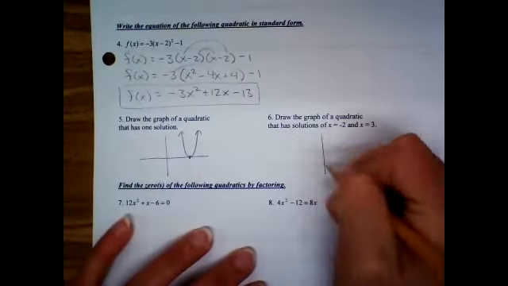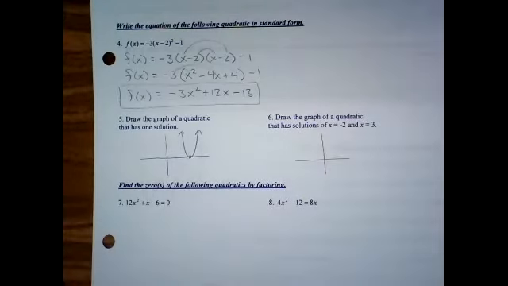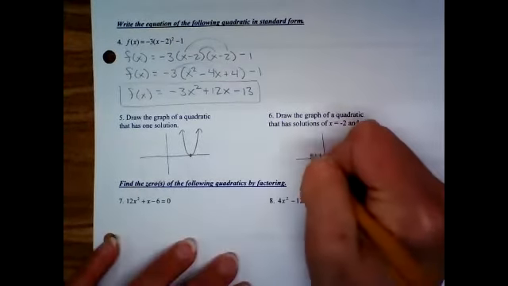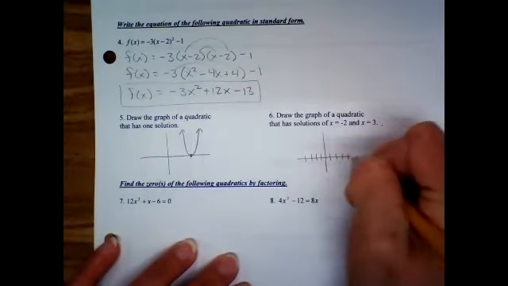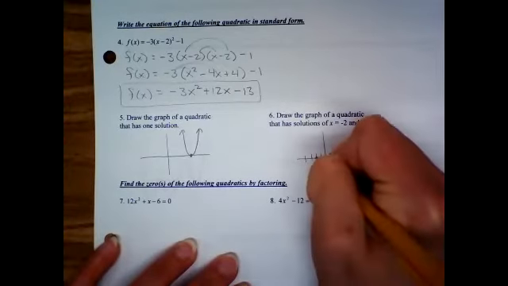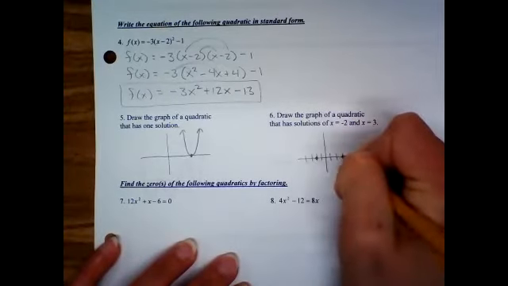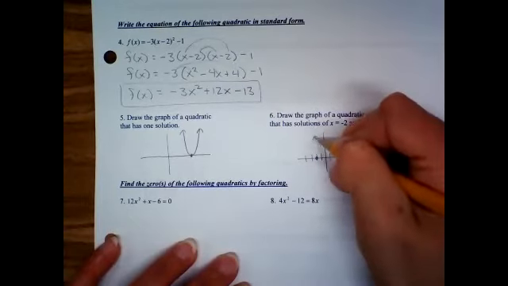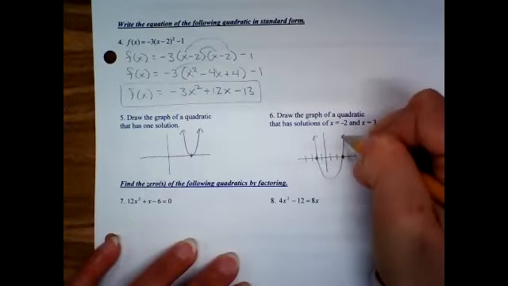And then this one, draw a quadratic that has solutions of -2 and 3. That means you want to go through the x-axis at -2 and 3. So just make your parabola touch at those 2 points.